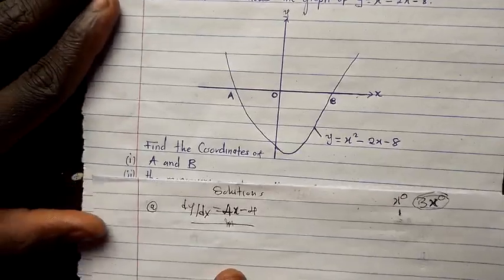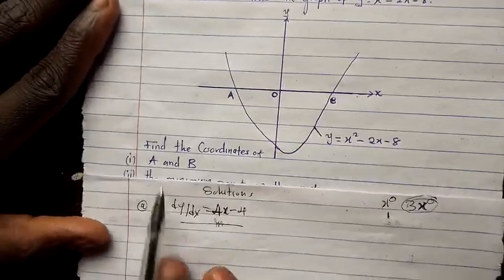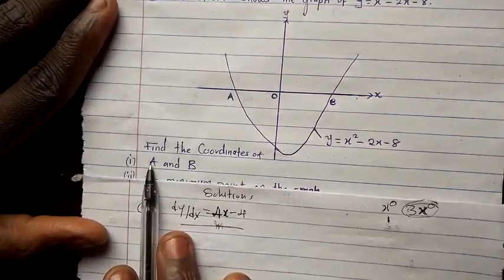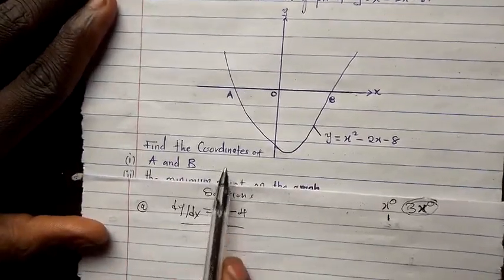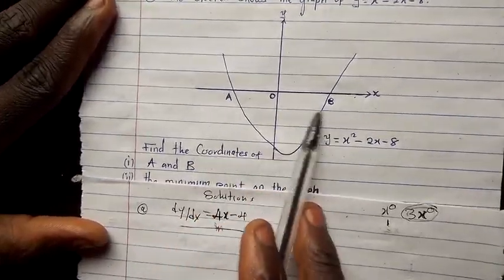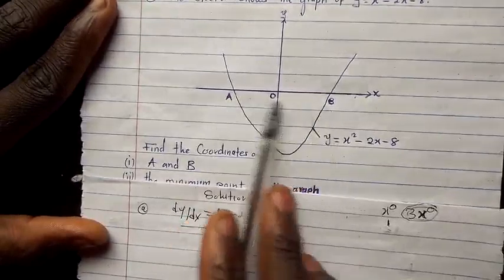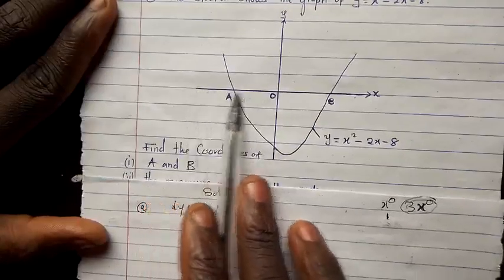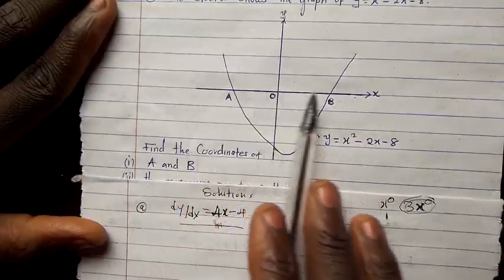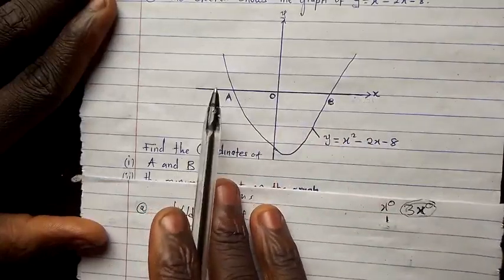So the first question is saying find the coordinates of A and B. Now A and B, they are on the x-axis. So which means on this part here, on the x-axis, y is equal to 0.